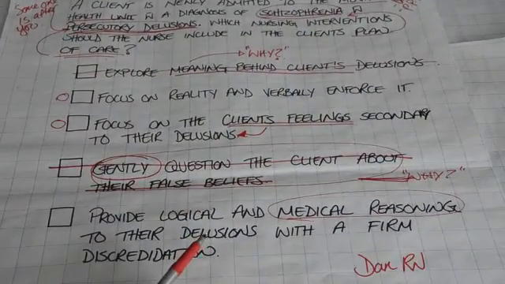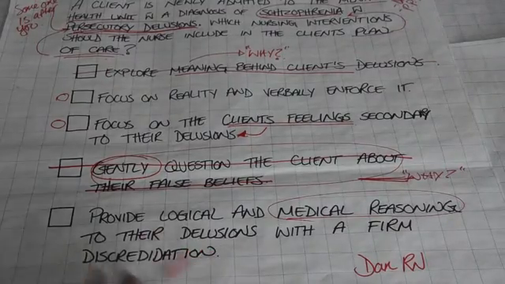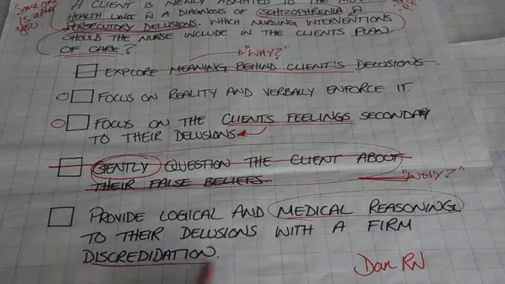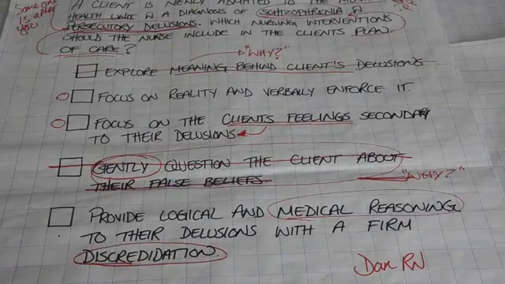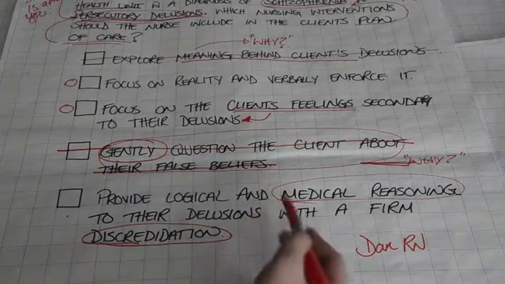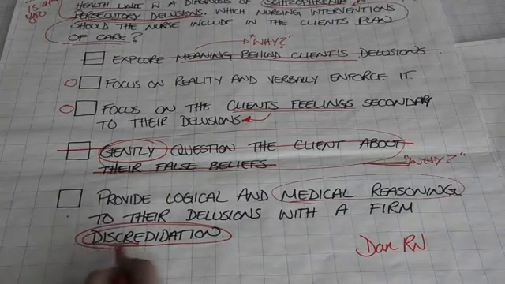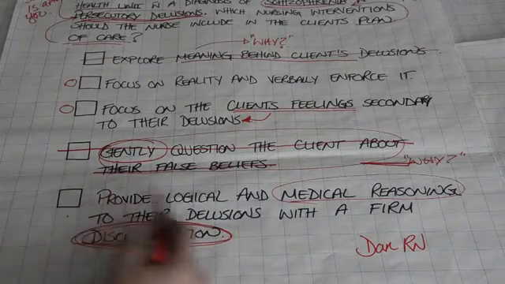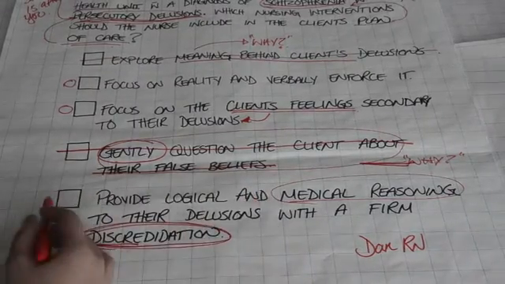Now, will the client be able to understand what we're telling them? And why are we discrediting their delusions? We never discredit what the client says or how the client feels. This word alone should tell you that this answer choice is wrong. So we're going to eliminate this.